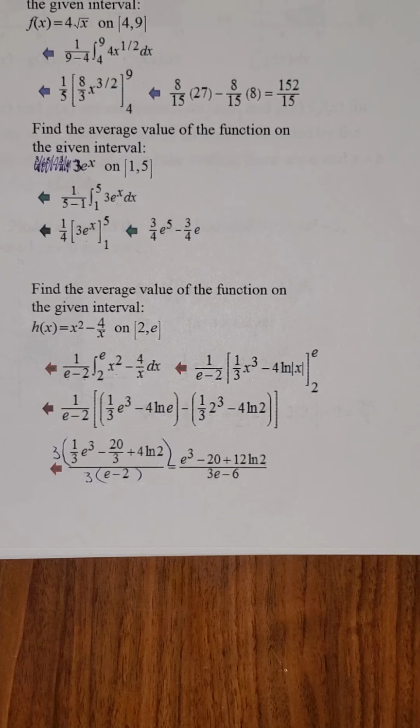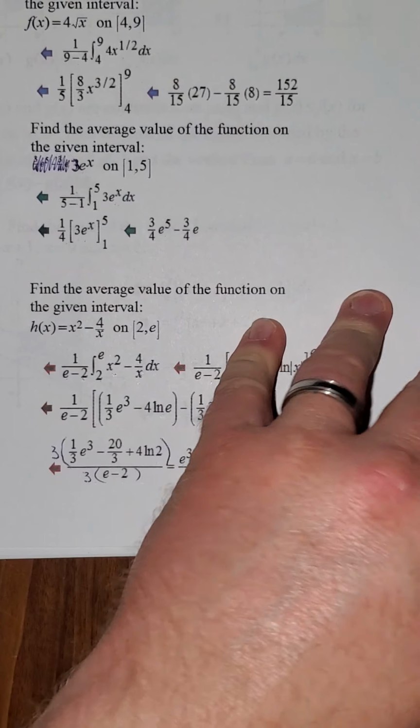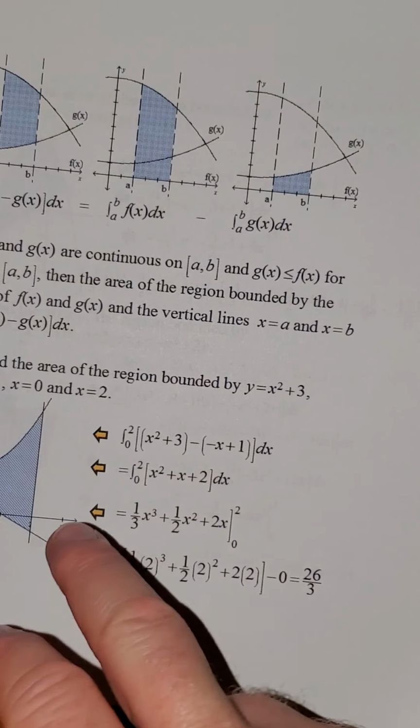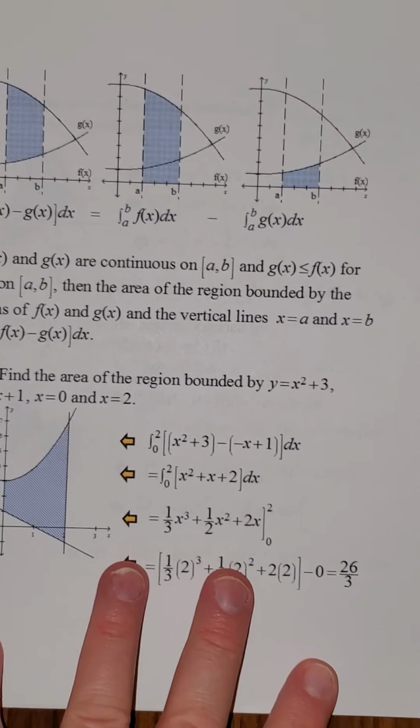Hope this is making sense, everyone. Okay? And that's how we find average values of functions. Now, this is a little bit different topic.